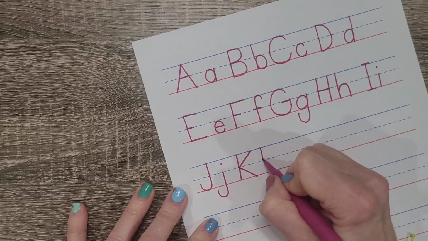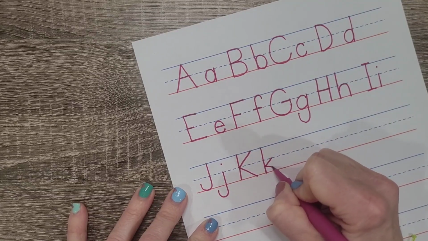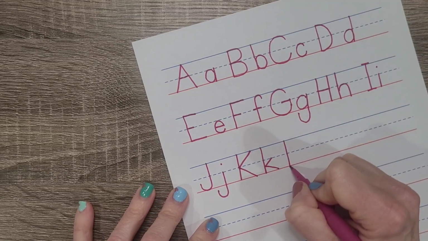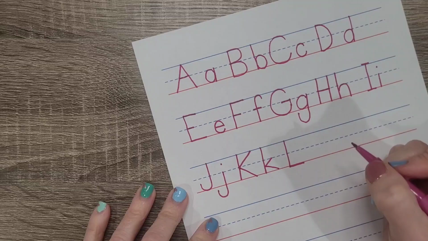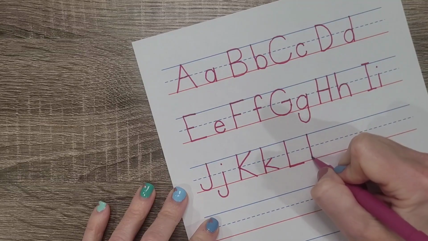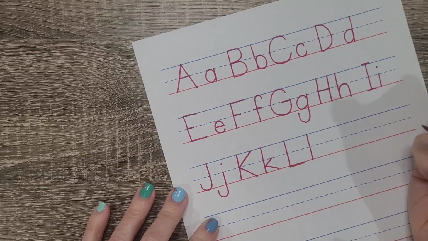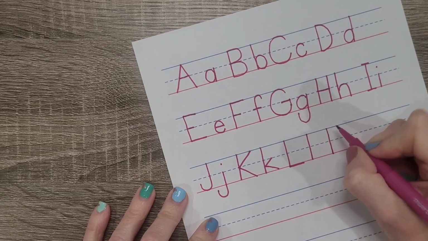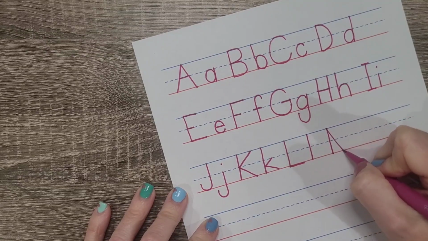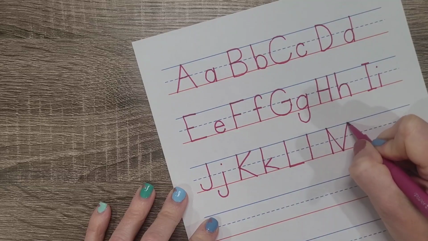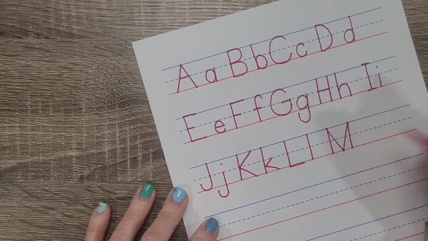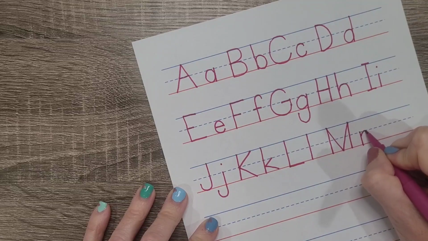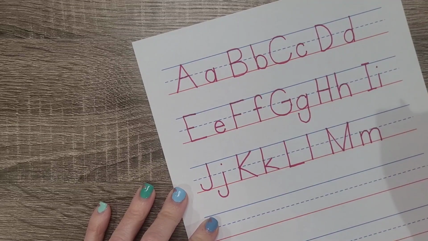Lowercase k. Tall line down, crooked arm, crooked arm. Capital L. Tall line down, arm. Lowercase l. Tall line down. Capital M. Tall line down, down diagonal, up diagonal, down. Lowercase m. Short line down, one hump over, two hump over.